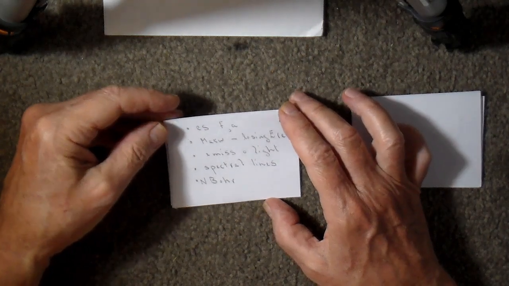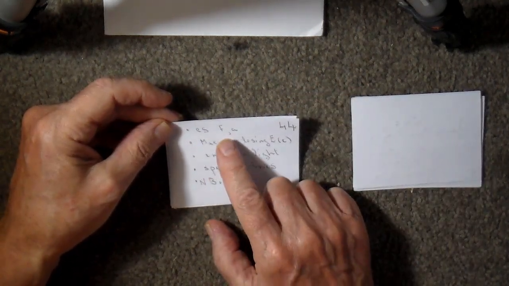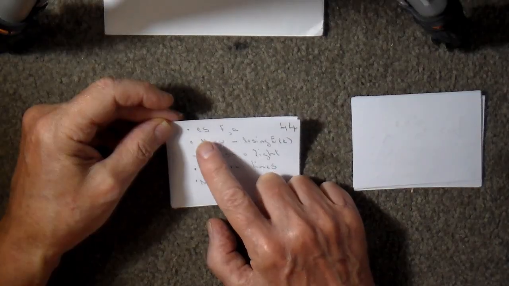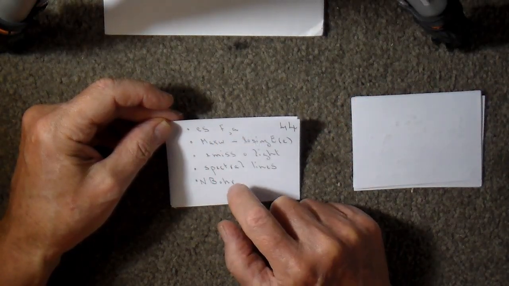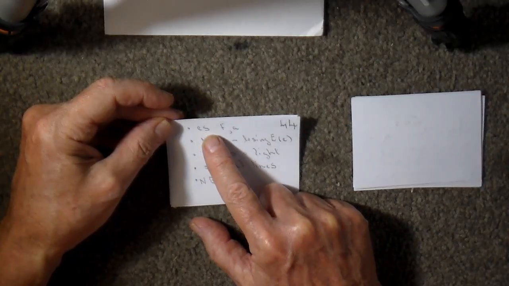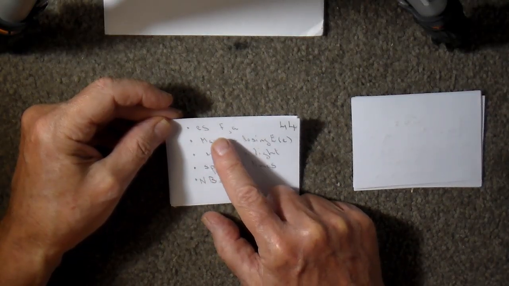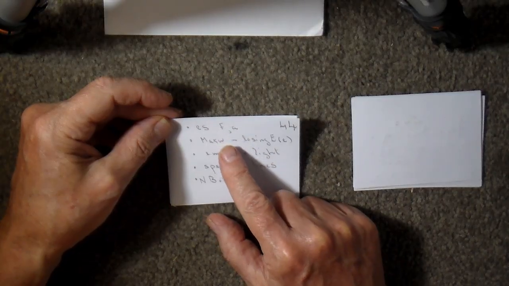This is my own notes. I should know what ES is for. Electronic structure, I don't know. Force, acceleration. Oh, it's electrostatic.